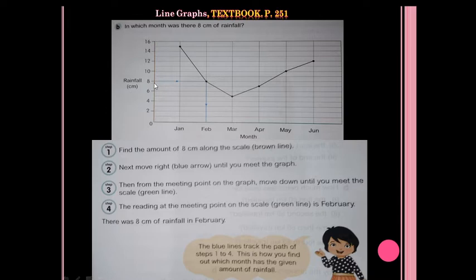We have found this. Step number 2, next, move right, the blue arrow, until you meet the graph. Here, move to the right until you meet the dot. Step number 3, then from the meeting point on the graph, move down until you meet the scale, the green line. Yeah, here it is, the green line, until you find February there.